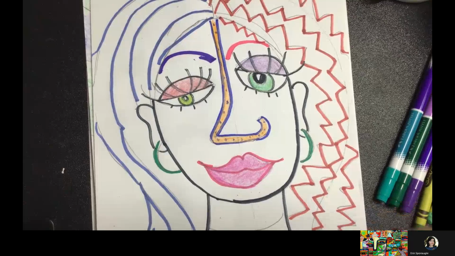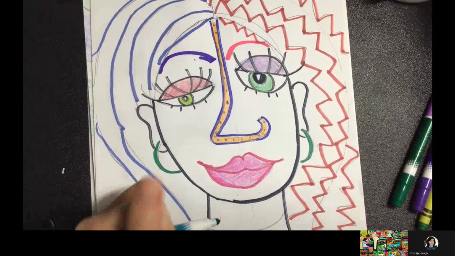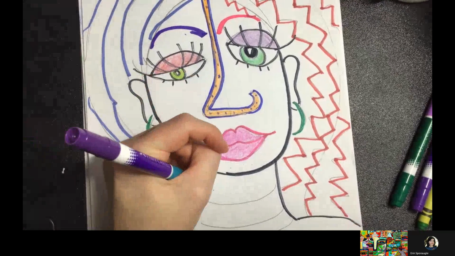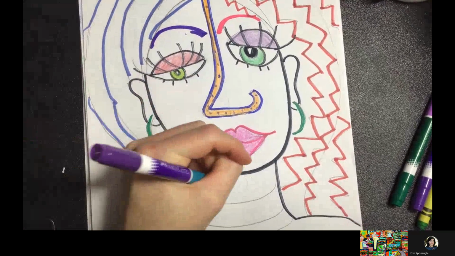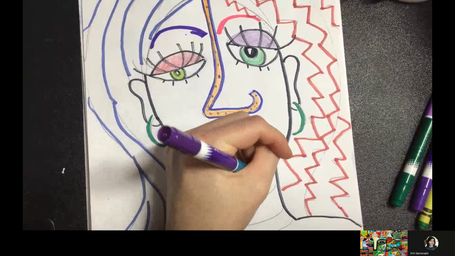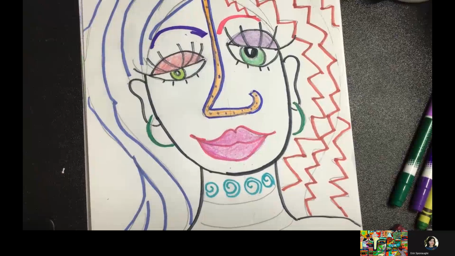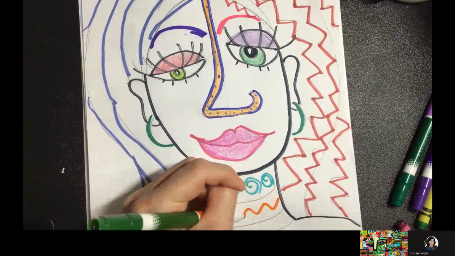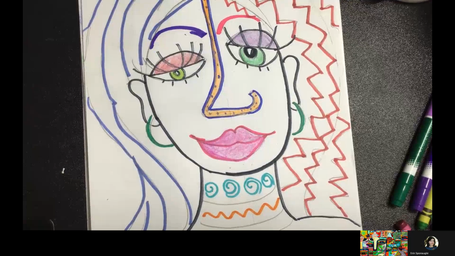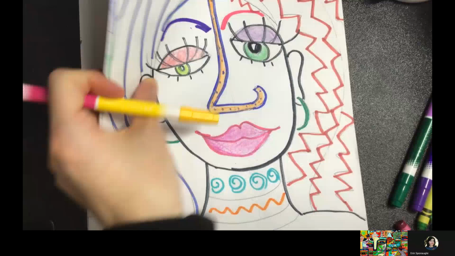All right, so I mentioned that you can add different patterns. So on the neck here, like you saw in one of the examples, I'm going to add that spirally line pattern here. Then I might add another, a wavy line there. And I might go in and add hot pink dots.